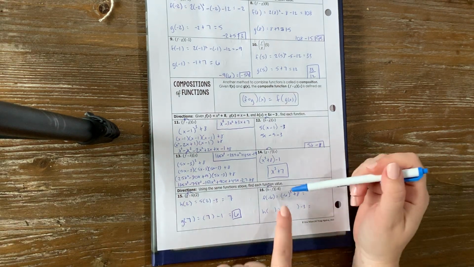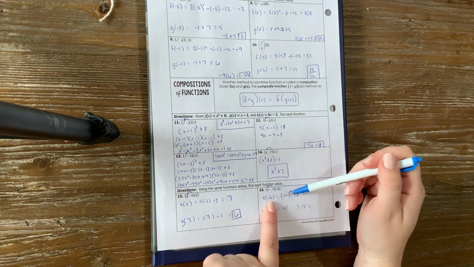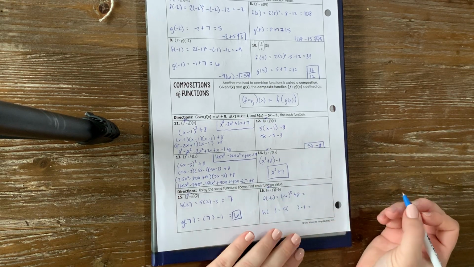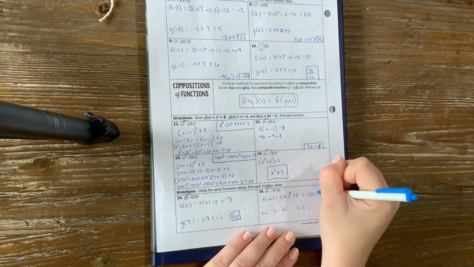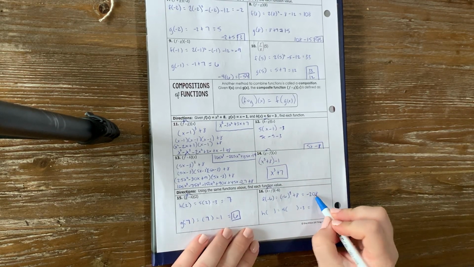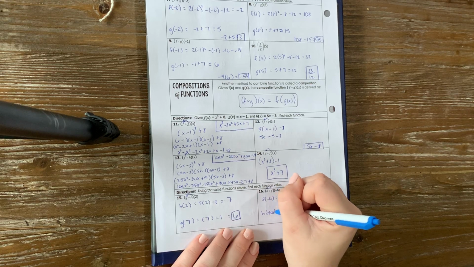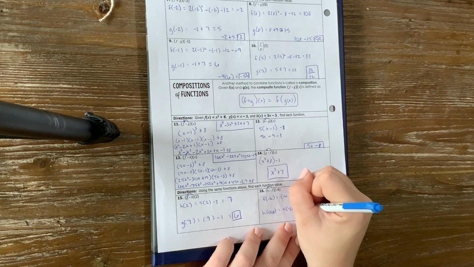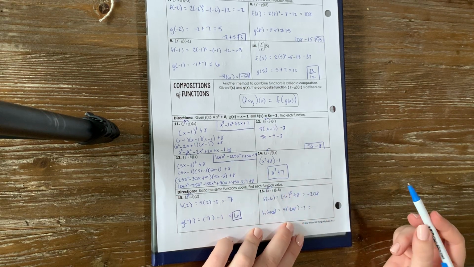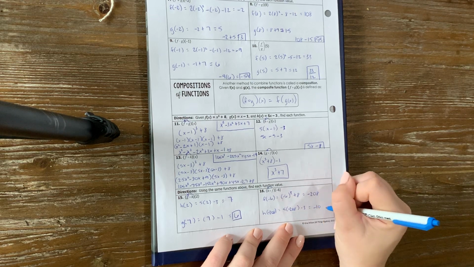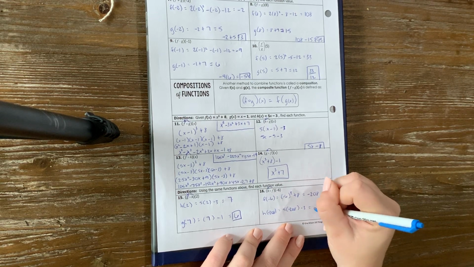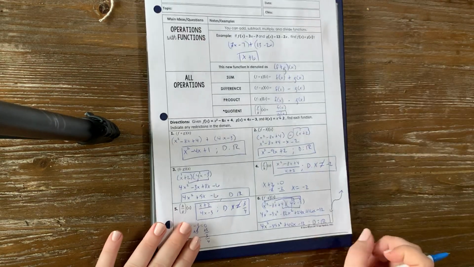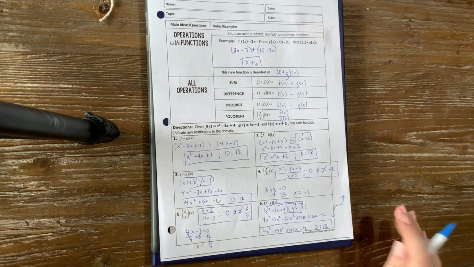Same thing over here. So this time we're plugging in negative 6 in for the f function to start off with. So we have negative 6 cubed plus 8 is negative 208. Okay, so now we're going to take that negative 208 and we're going to plug it in for the x value in the h function. So 5 times negative 208 minus 3 is negative 1,043. Okay, all right, so this is operations with functions and compositions of functions.